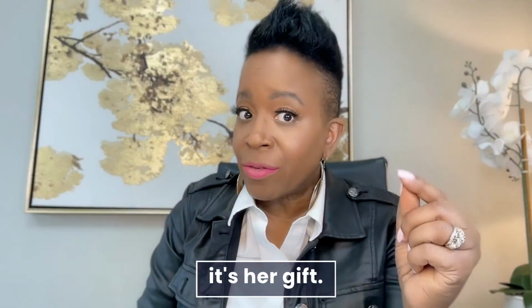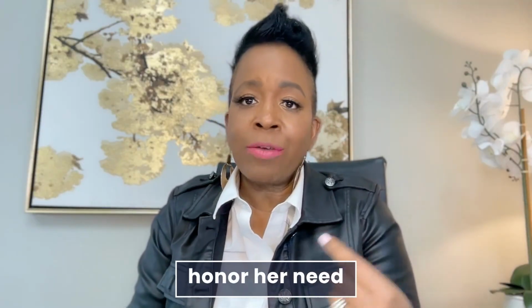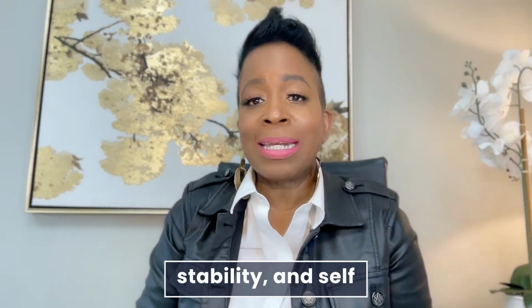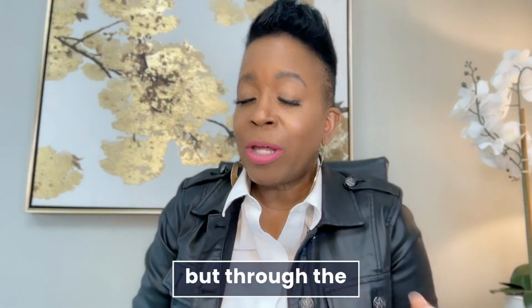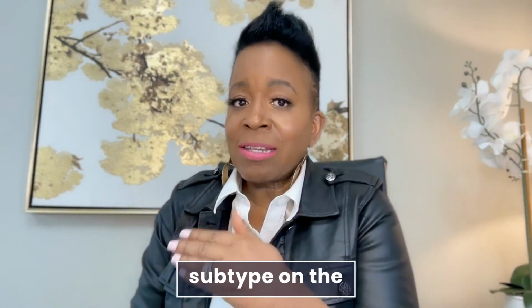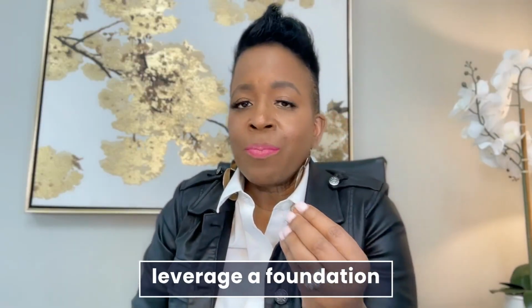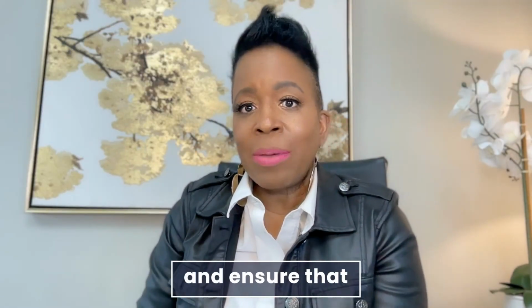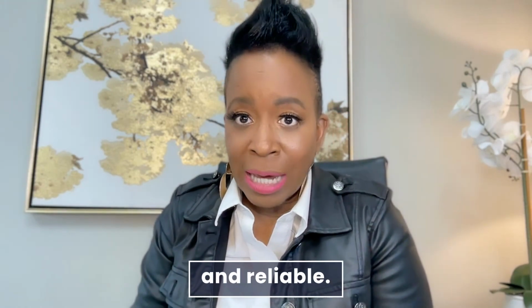It's her gift. By exploring the subtypes, Talia can honor her need for personal security, stability, and self-reliance and resourcefulness. But through the lens of that subtype on the team, Talia can leverage a foundation for the team and ensure that resources and support systems are robust and reliable.